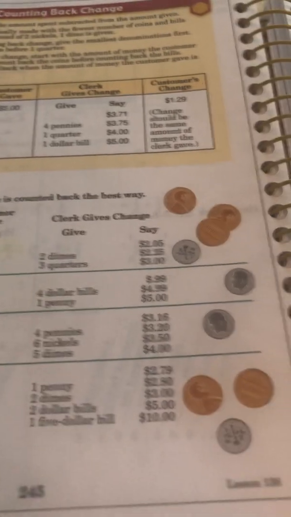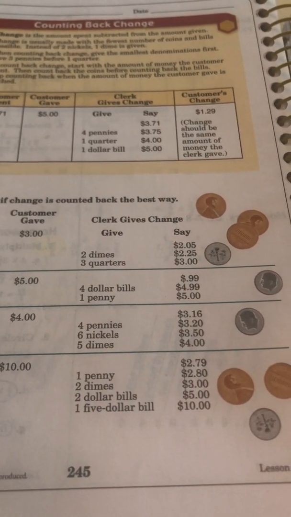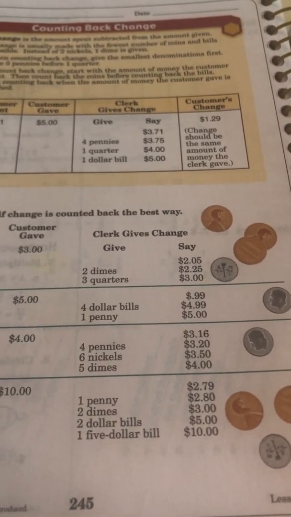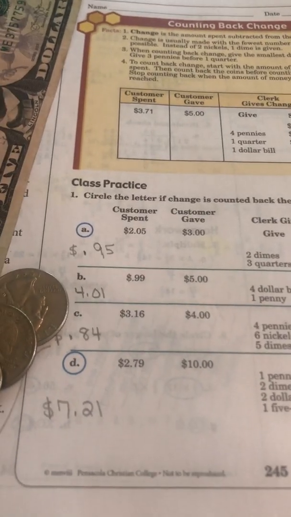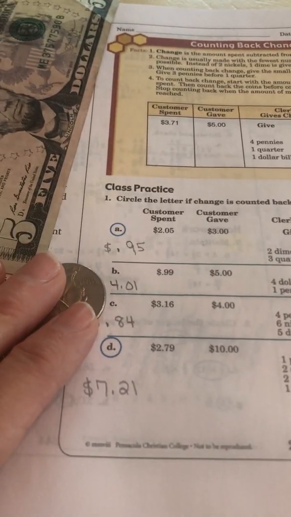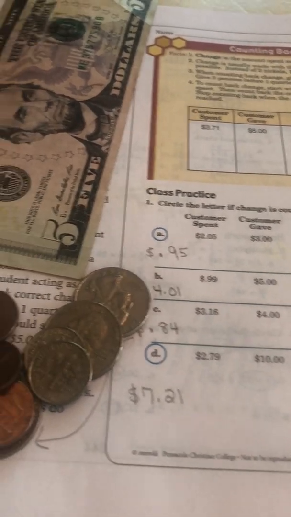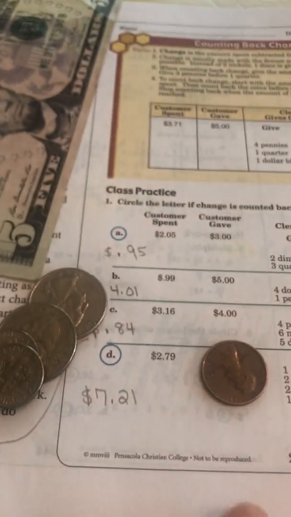It says they spent 99 cents, and we are going to do this correctly instead of incorrectly, because incorrectly confuses me. So you have $5, they spent 99 cents. The best way to give that back is you're at 99 cents, you need to get it to the next dollar.